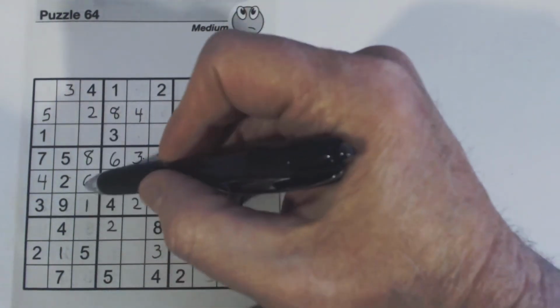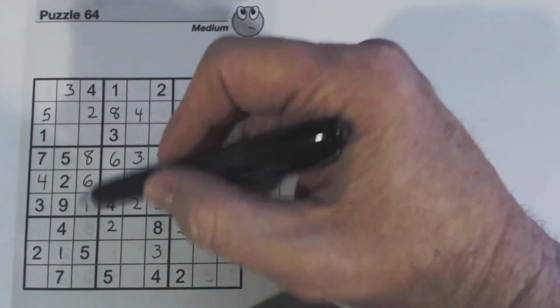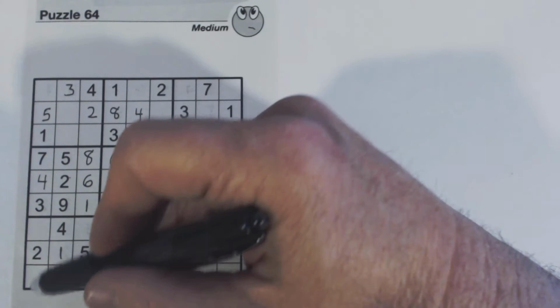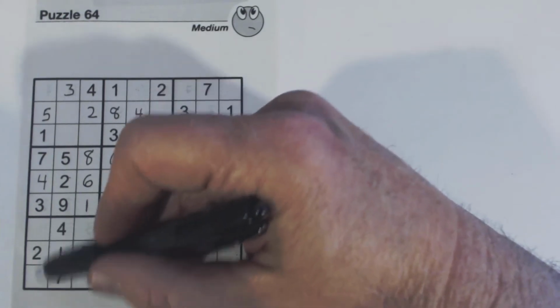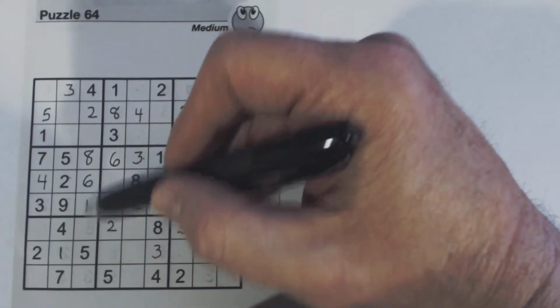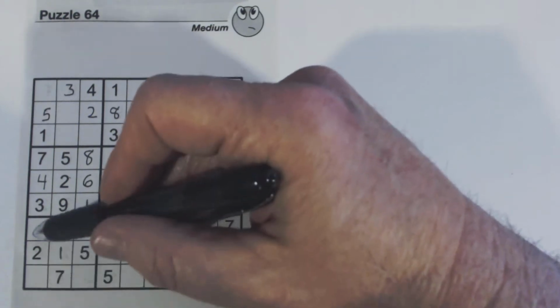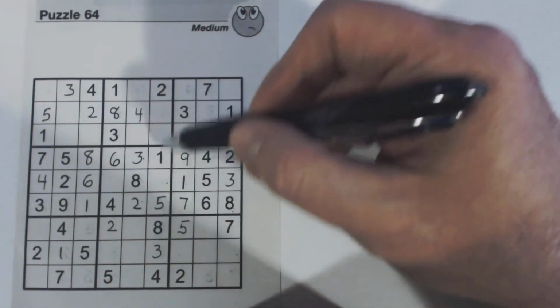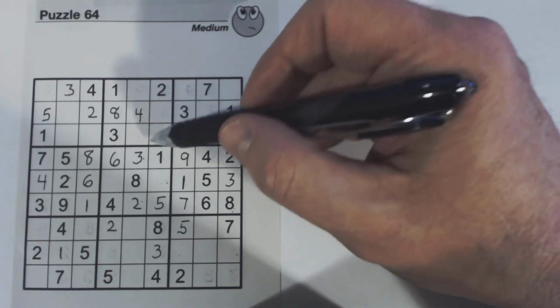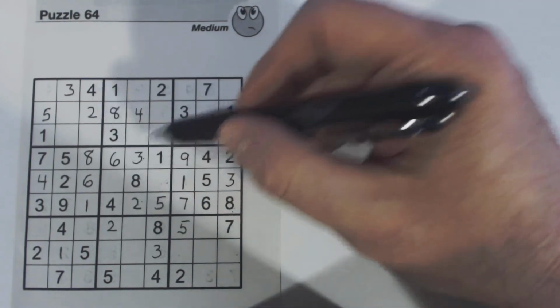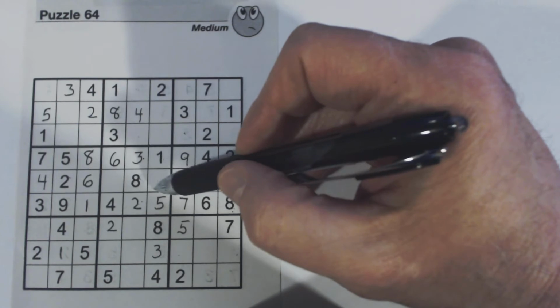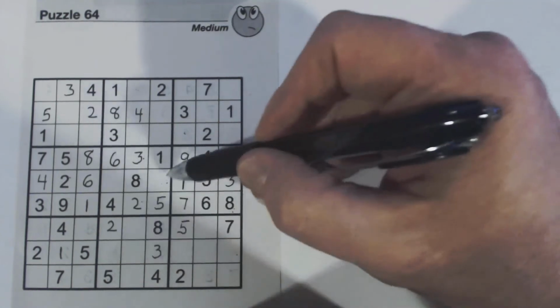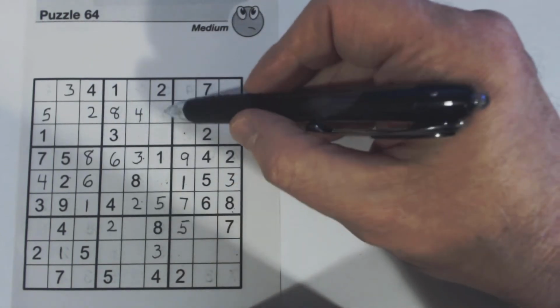Okay, let's go to 6s. One of these two is a 6, because these can't be a 6. So one of these is a 6. We know one of these is a 6 for two reasons. One, we know this is a 7 or a 9 because they're identical twins, and we narrowed that down.